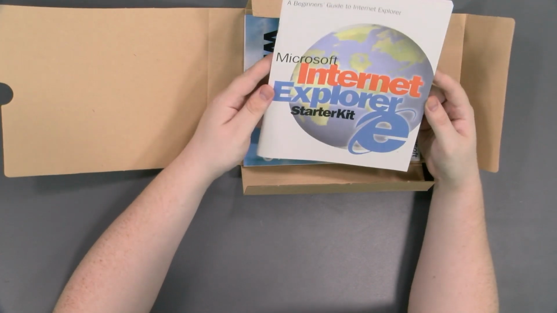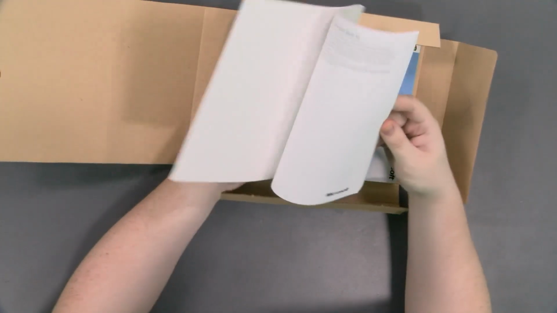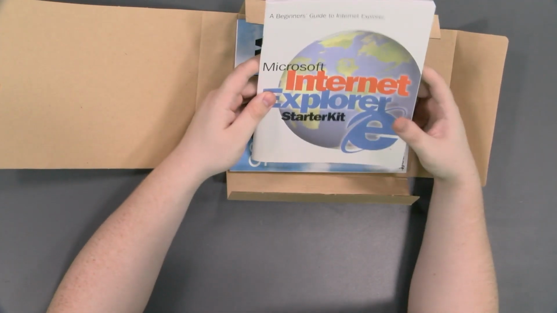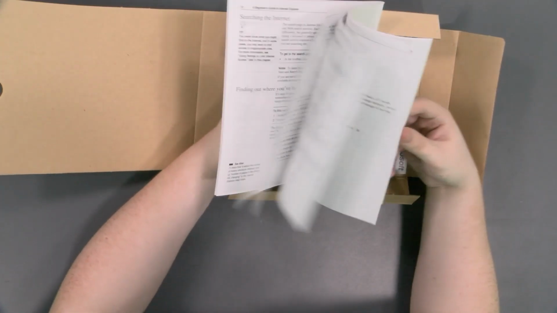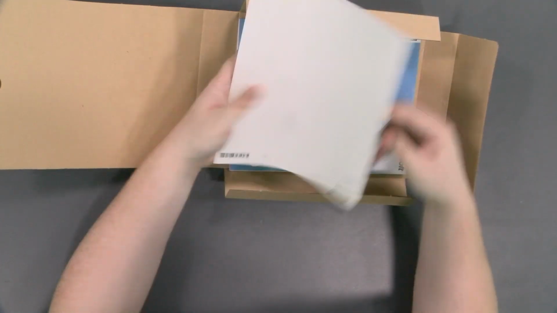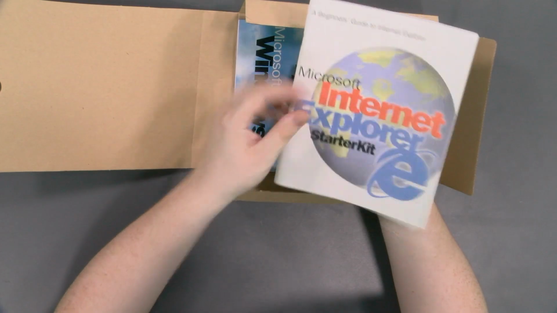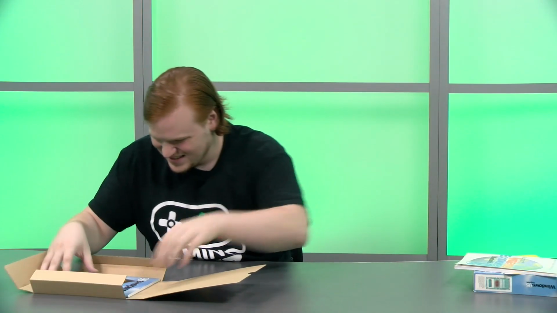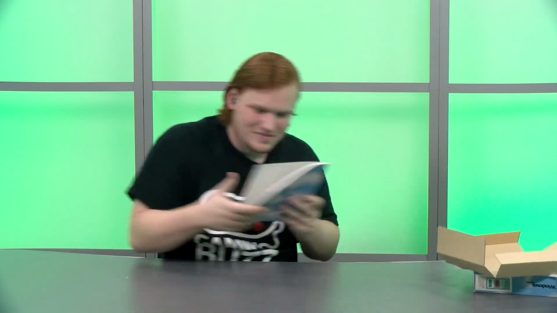Microsoft Internet Explorer Starter Kit. Wait, I thought the Internet Explorer Starter Kit was like a piece of software to help you. No, it's just a book, and not even a good book. It's like just another manual. How is this worth $25? Unless there are actual discs that pair with it, but I don't think so.